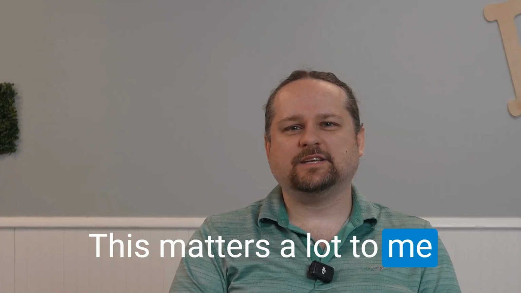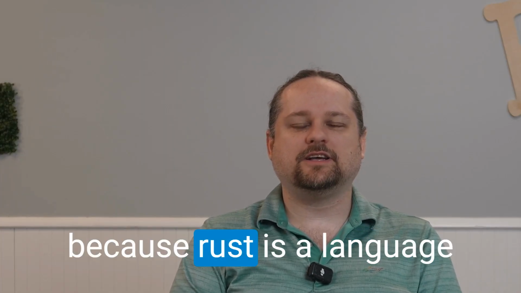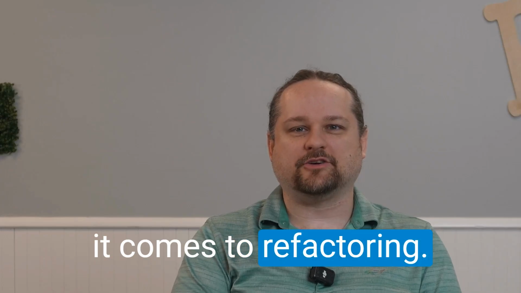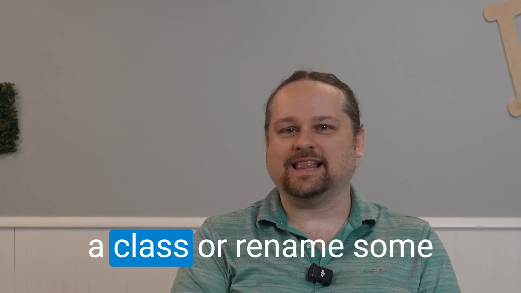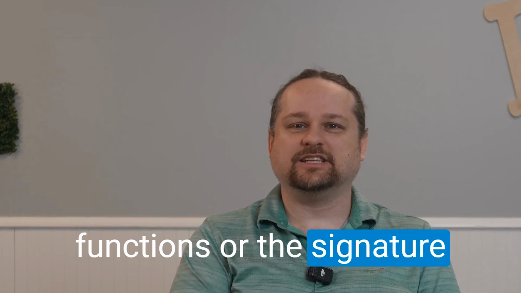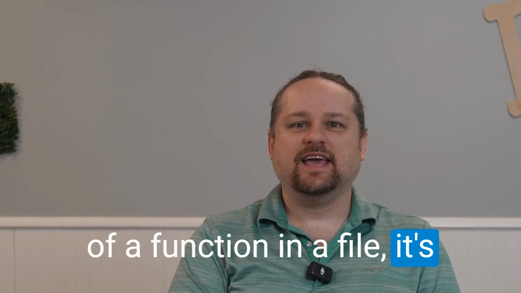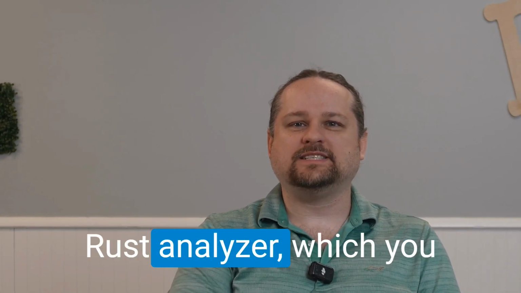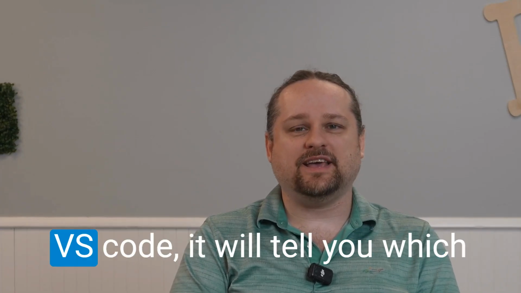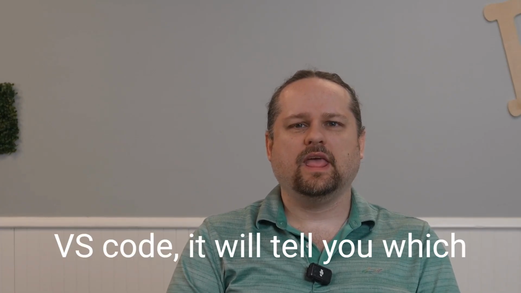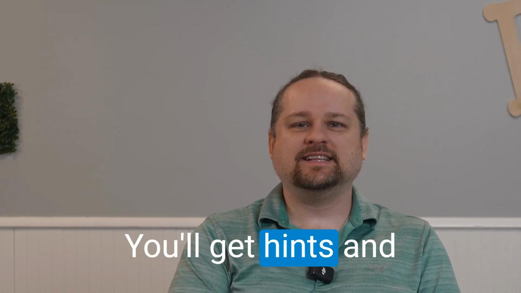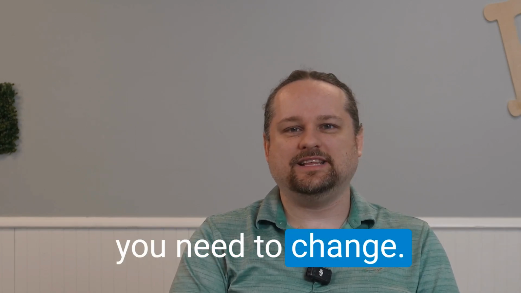This matters a lot to me when programming Rust because Rust is a language that is very friendly when it comes to refactoring. If you're going to rename a class or rename some functions or the signature of a function in a file, it's really easy to do that. Rust Analyzer, which you should have set up in whatever your editor is, I use VS Code, will tell you which other files you need to edit. You'll get hints and you'll know exactly what you need to change.